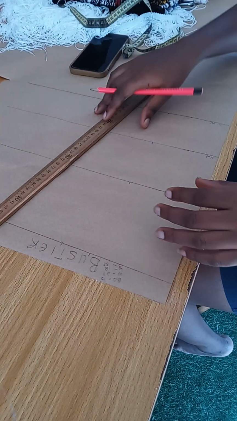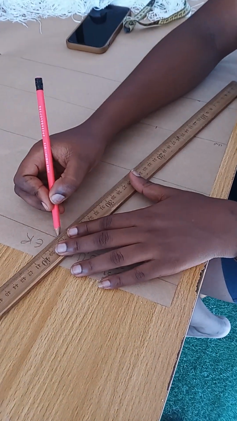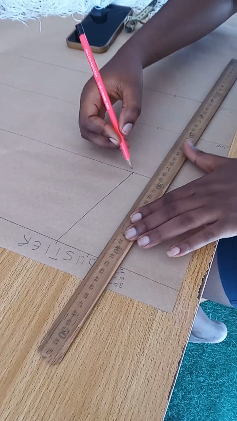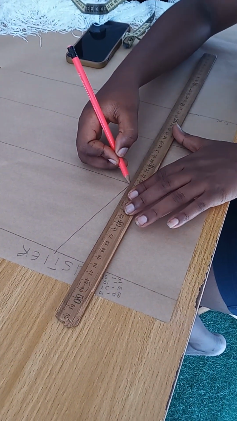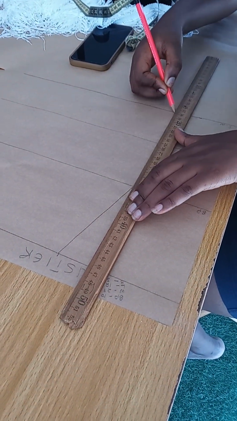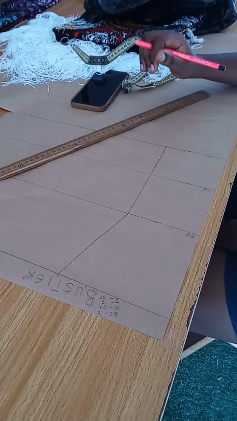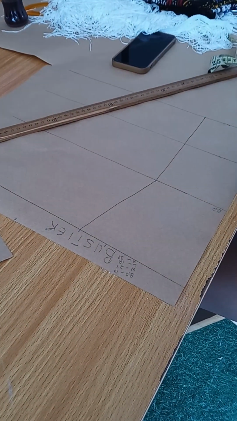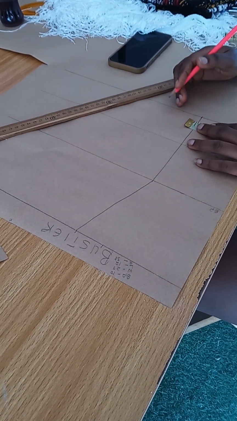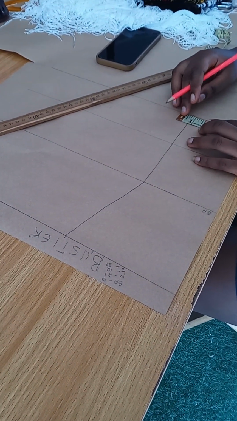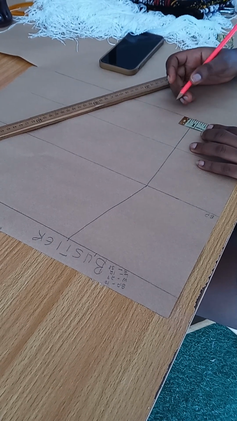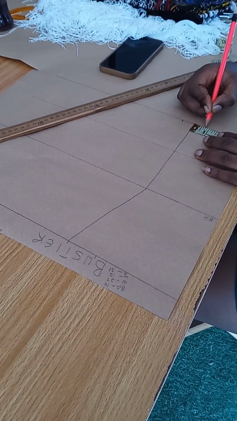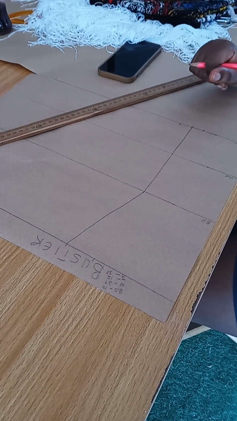So I'm going to join this to that. Now I'm going to split the dart. I'm doing it with 1/2 and 1/4 for the waist.